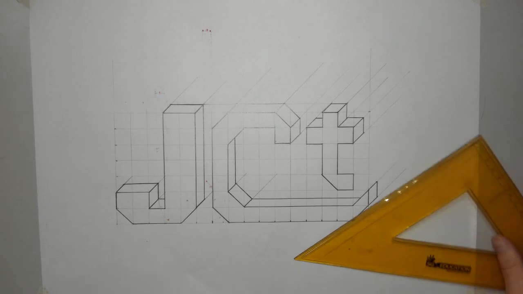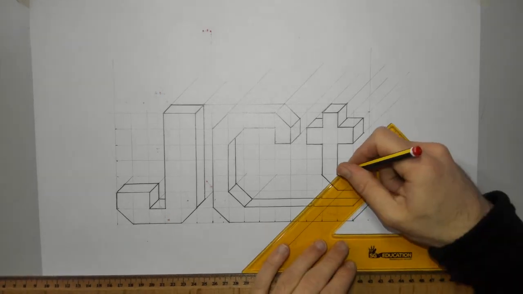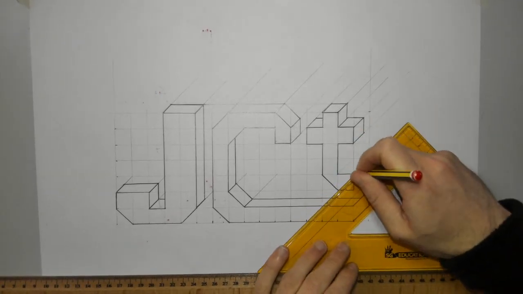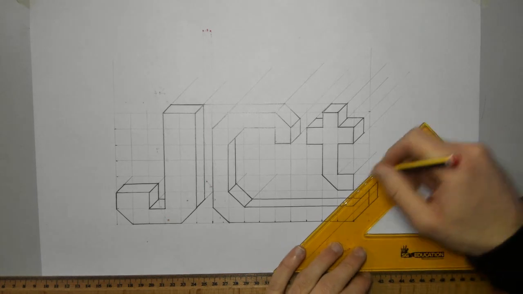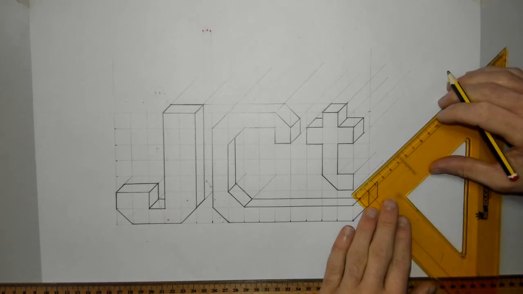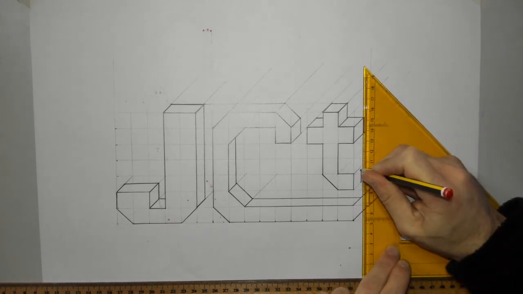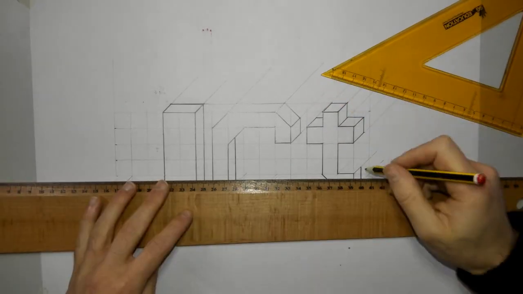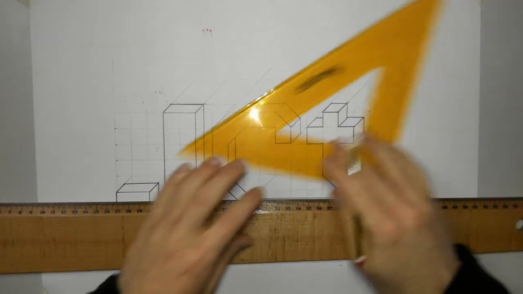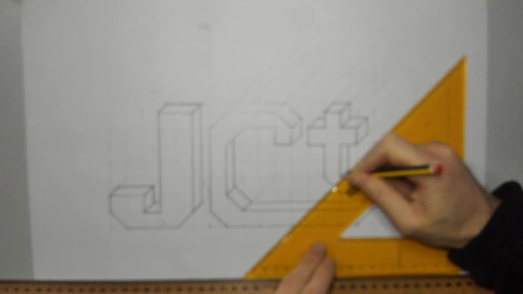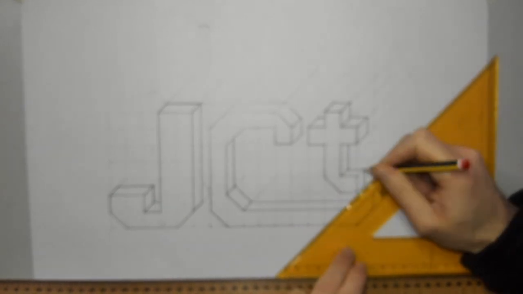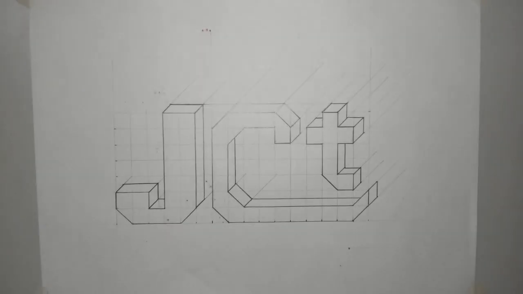And now just to do the bottom half of the T. Line goes out here, here, and here. Measure my 10 back there. Take my line straight up and across, back up there, and then they connect together there. And that completes the question then for the JCT logo. If anyone has any questions, please message me.